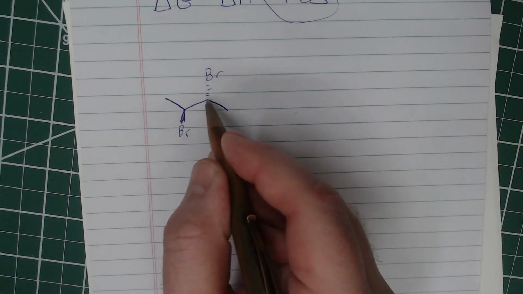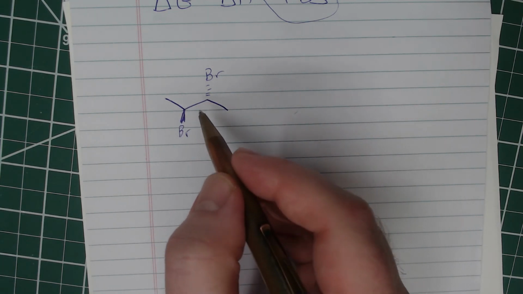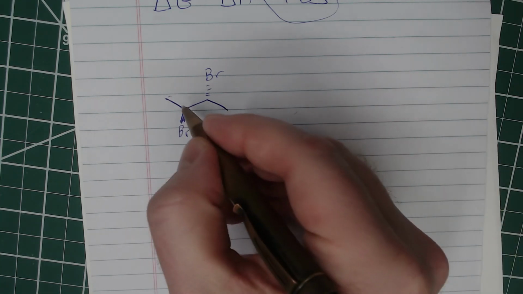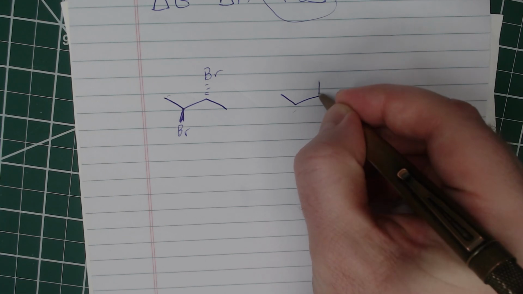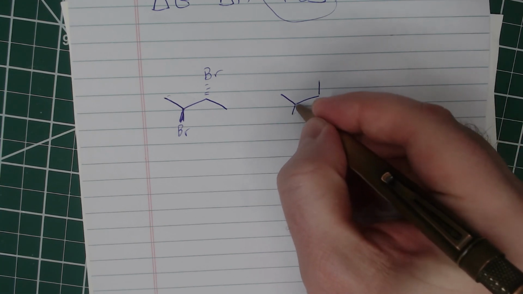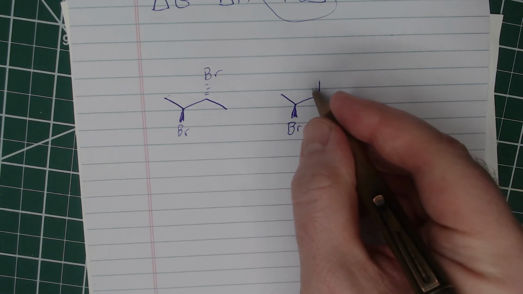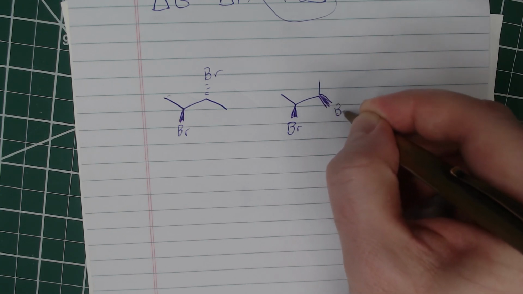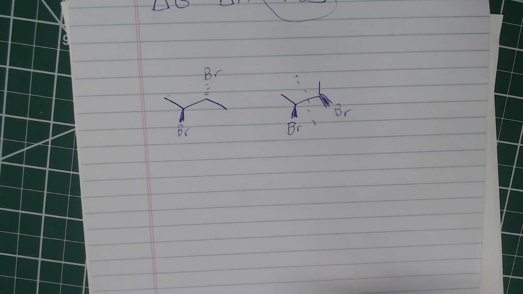If we were to look down and do the Newman projection down this, we would see that the bromines would be anti to each other, and the two methyls would be anti to each other. But we're going to rotate about that carbon-carbon bond. So we'll get 1, 2, 3. And so this bromine stayed exactly where it was. And then this one, because we rotated around, is now coming forward. You can pretty clearly see we've got a plane of symmetry that goes right down the middle of that molecule. So that is a meso compound.